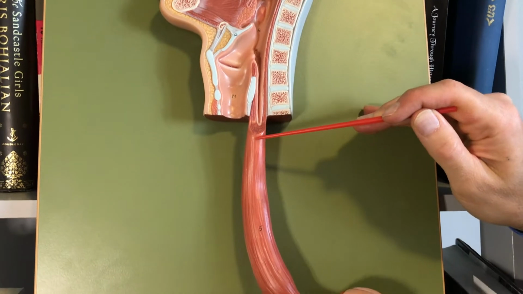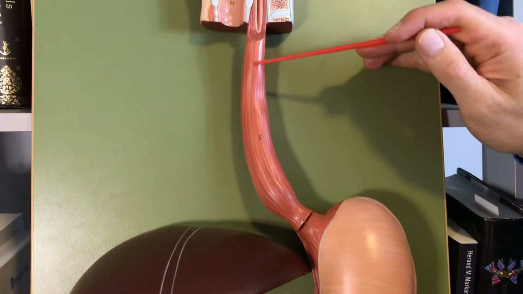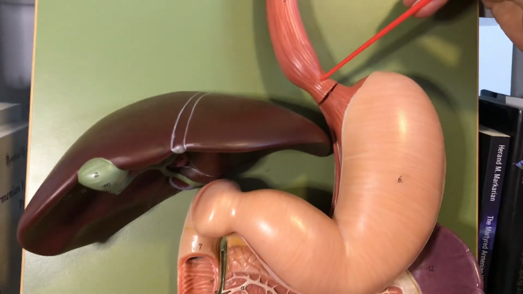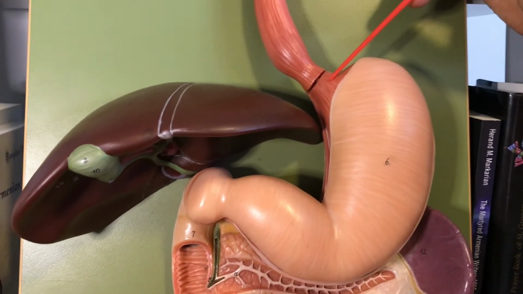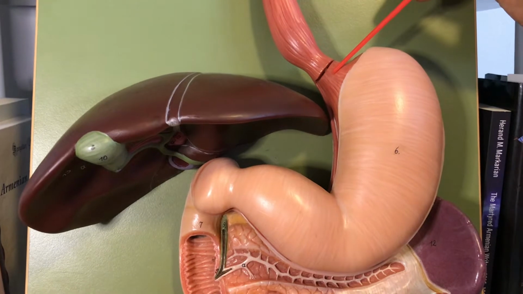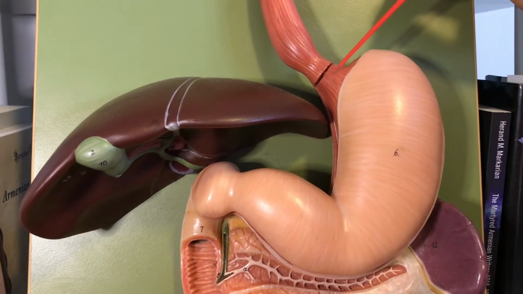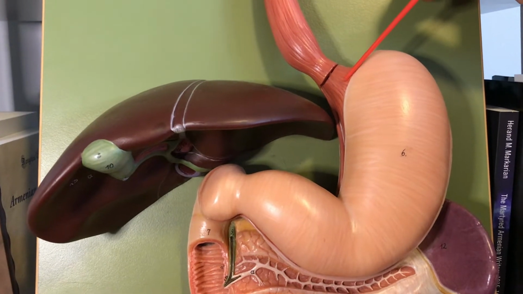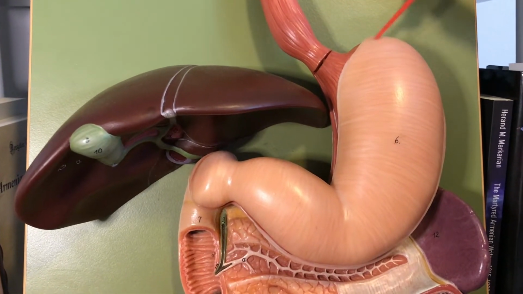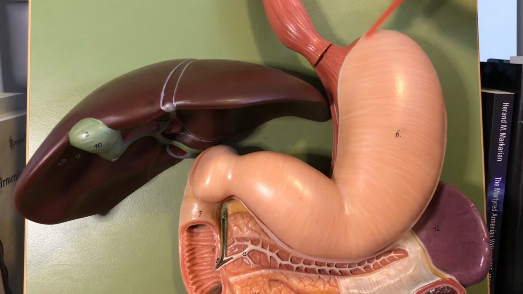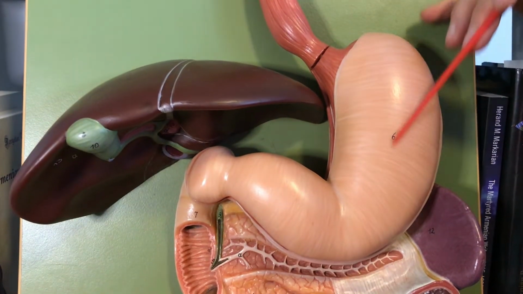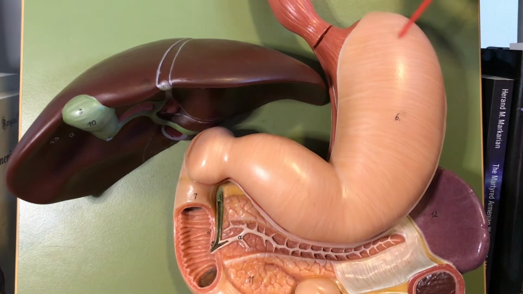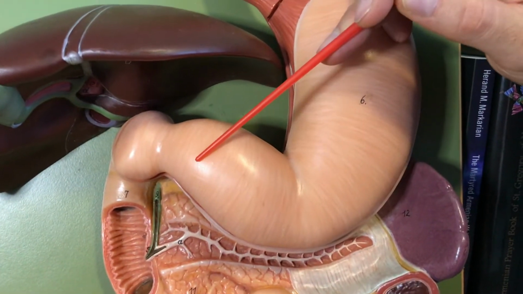This is the esophagus. Esophagus brings that food all the way down in a bolus of food, comes to this region right here, which is called the cardia. The cardia is the beginning of the stomach. So we have the several regions of the stomach actually. The cardia, the fundus, which is this dome-shaped structure at the top here, the body, and the pylorus. So cardia, fundus, body, and pylorus.